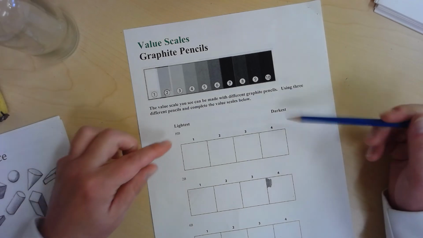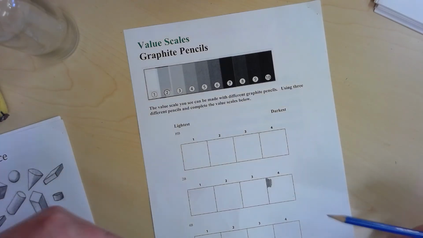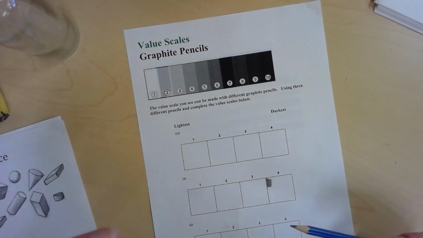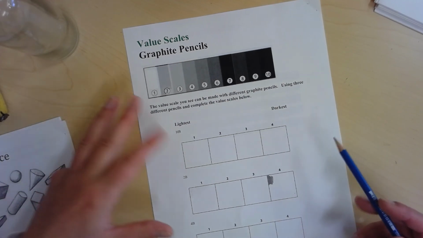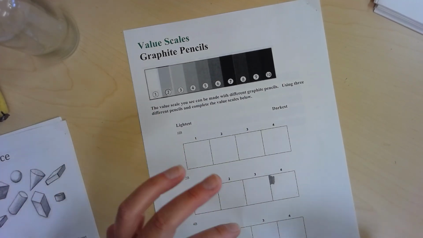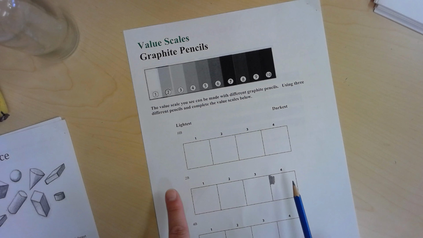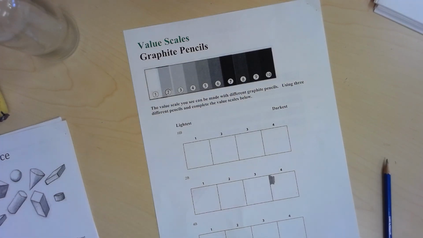And you're going to see a big difference between the HB, the 2B, and the 4B. The 4B is going to be a lot darker, the graphite is a lot softer, and the HB has a harder graphite, so it'll be lighter. And then you're going to have to come up with 2 values that are distinguishable between the lightest and the darkest in between. Have fun.